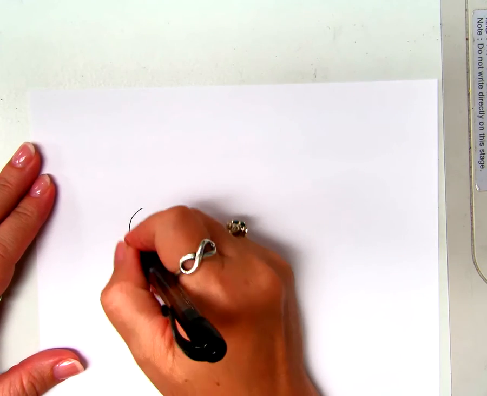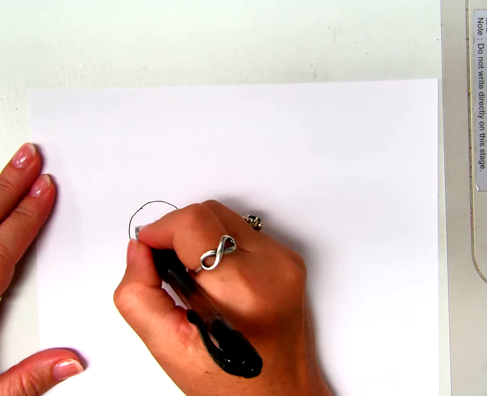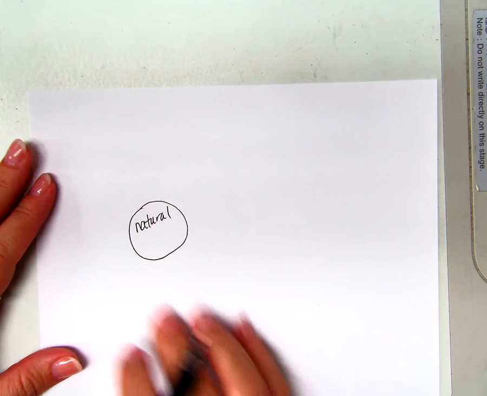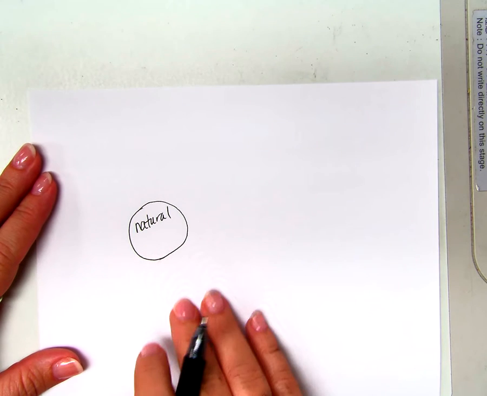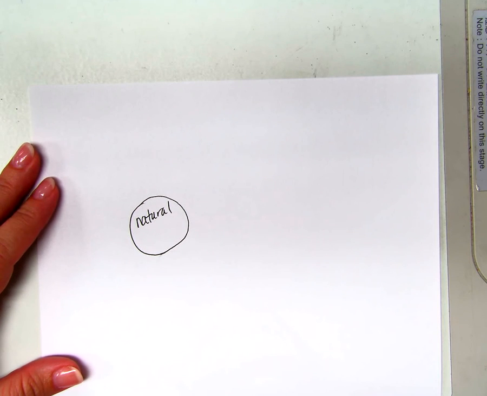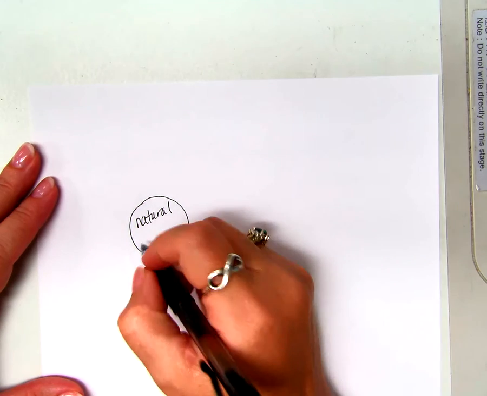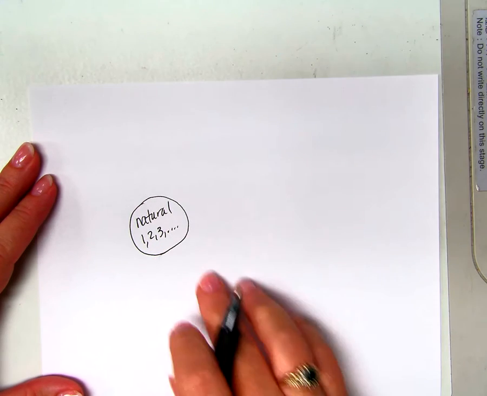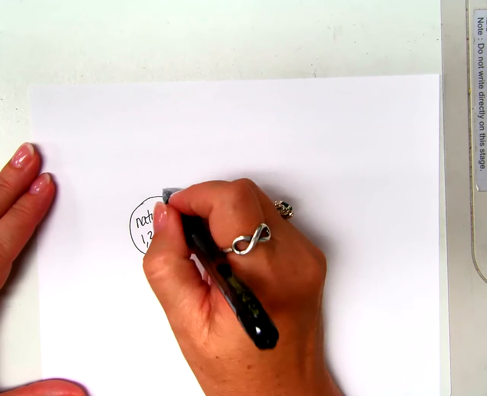The chart that's on page 4 says this. Natural. Now, it doesn't have any numbers in there, so I'm going to put numbers in here real quick so you know what I'm talking about. Natural numbers are sometimes called counting numbers. When you were taught to count, how were you taught to count? 1, 2, 3, 4, and so on, right? Okay? So those are all contained in natural numbers.